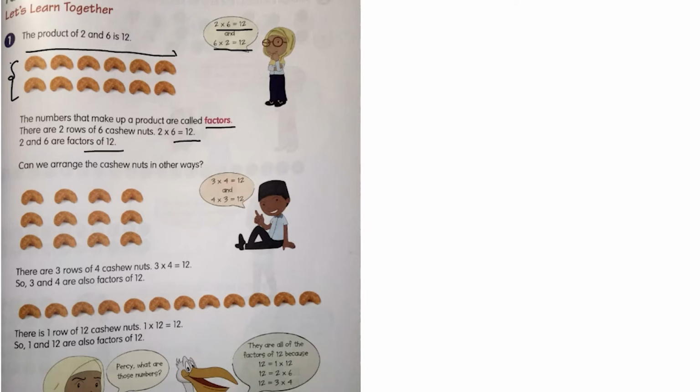Can we arrange the cashew nuts in other ways? 3 times 4 equals 12 and 4 times 3 equals 12. So we can arrange 3 and 4. There are 3 rows of 4 cashew nuts. So 3 and 4 are also factors of 12.